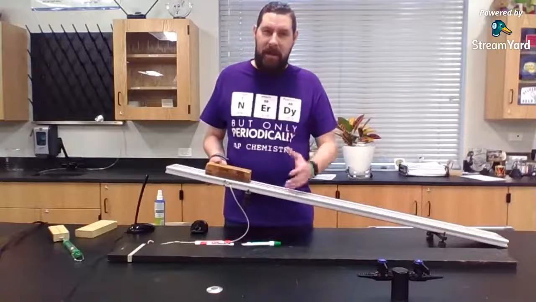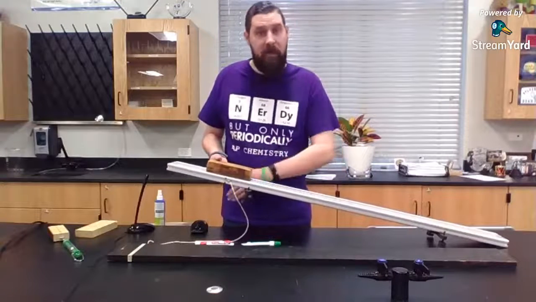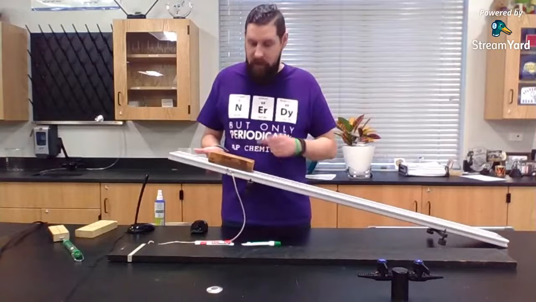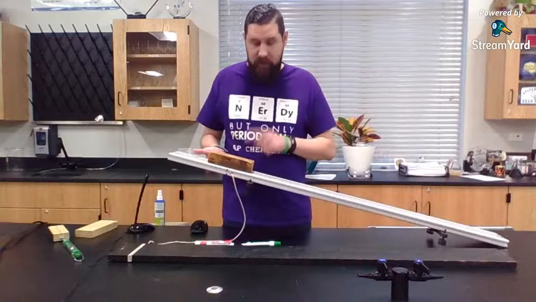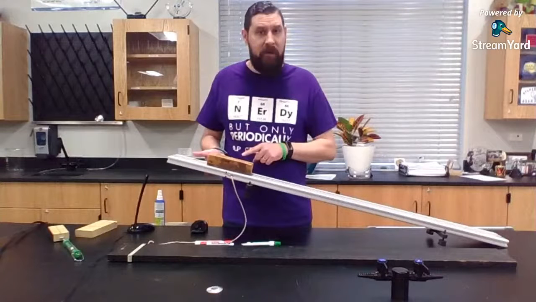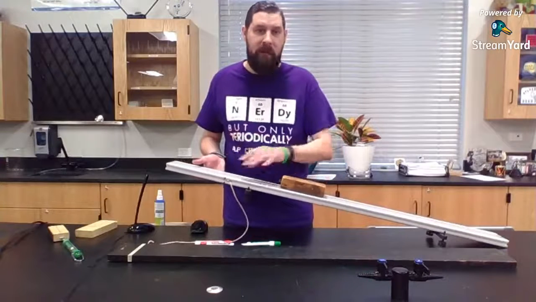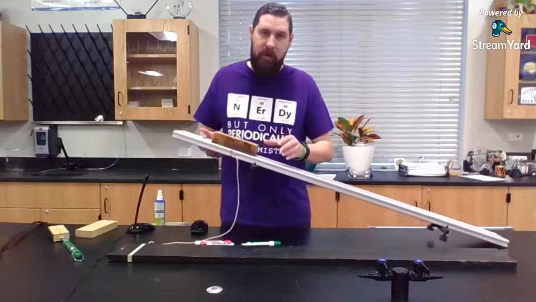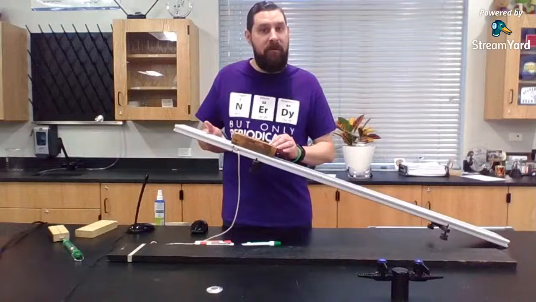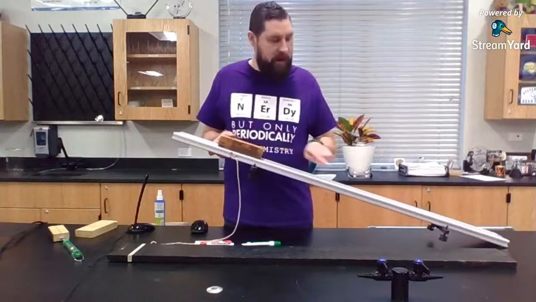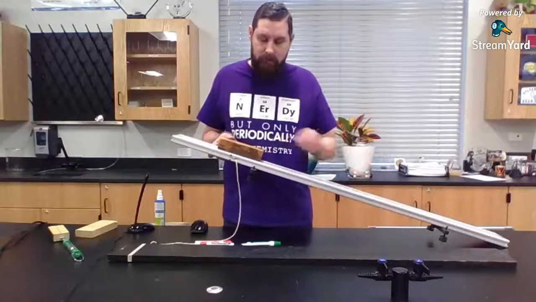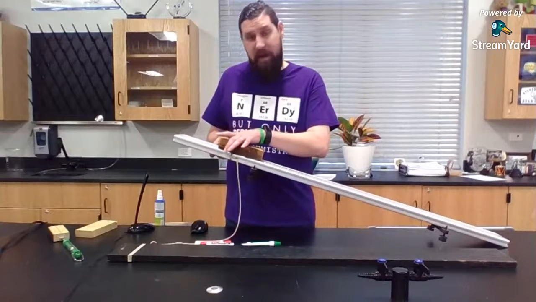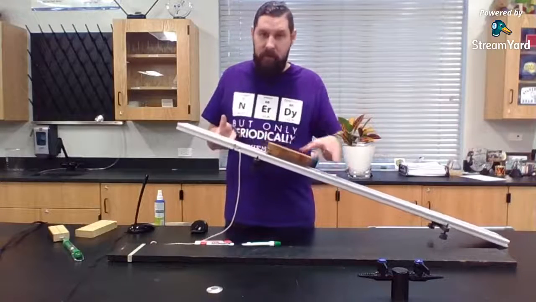Again, if the force down the plane is less than the static frictional force, then this thing stays still. If that force is greater than that force of static friction, then it's going to move. And as we continue to incline this, eventually my force directed down the plane is going to be greater than that static frictional force, and it starts moving.